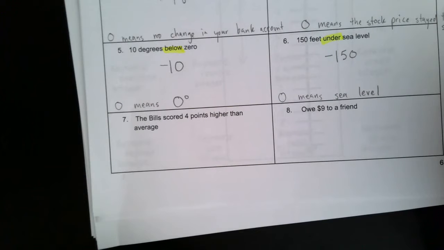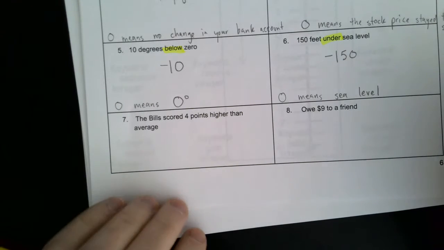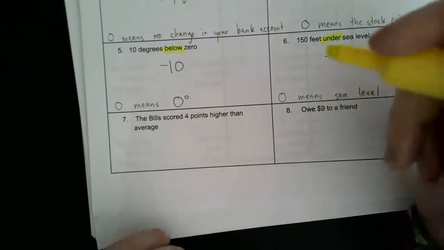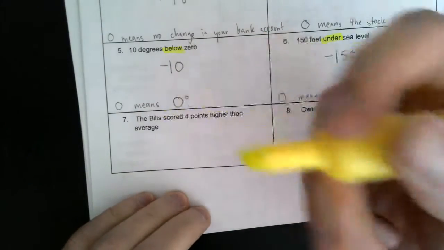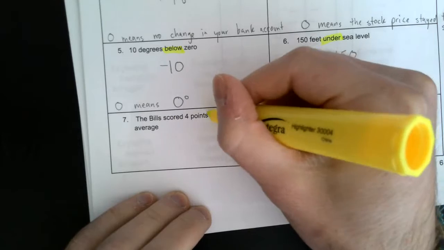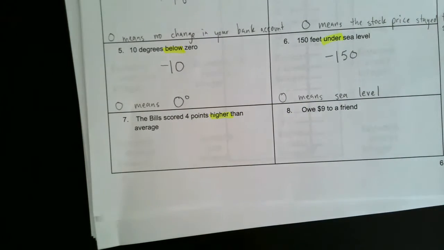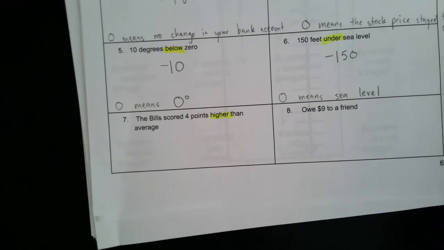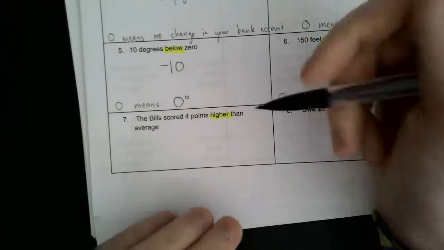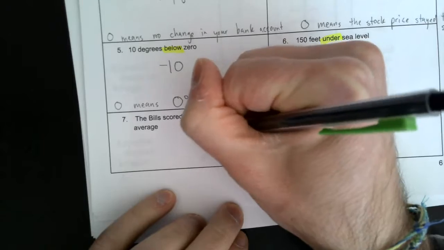All right, the Bills scored 4 points higher than average. Go Bills. I guess the keyword, it wouldn't be scored. I was first looking at scored, but actually it's higher. Because if it said the Bills scored 4 points below average, then that word higher or below would indicate positive or negative. So this would be positive 4.